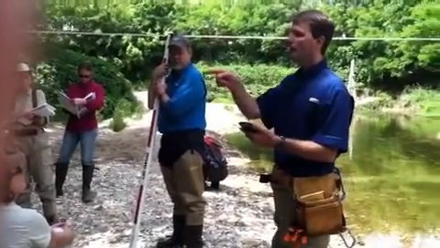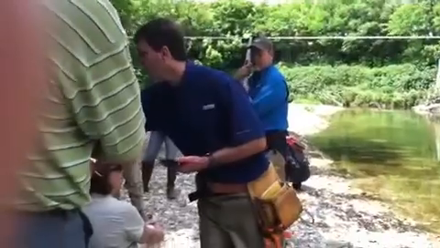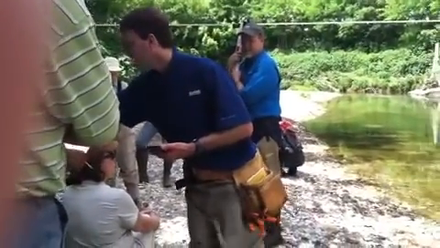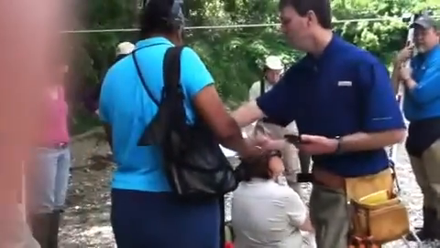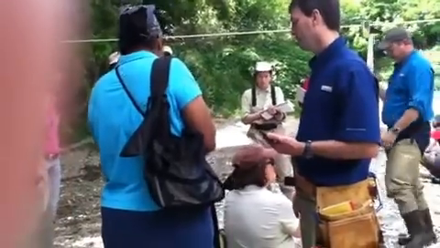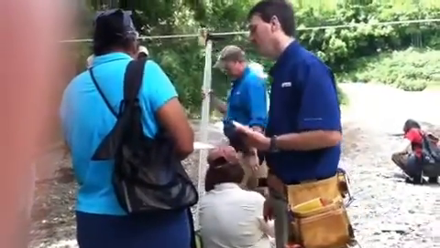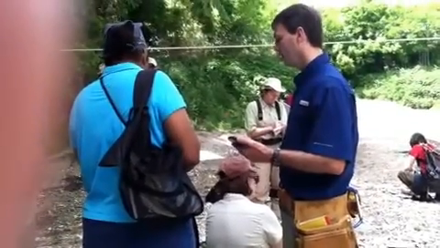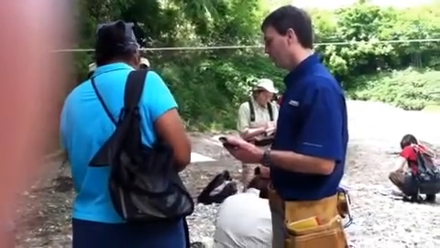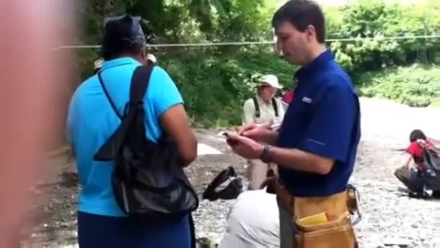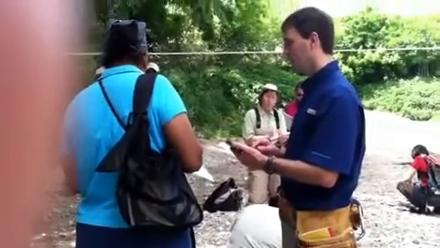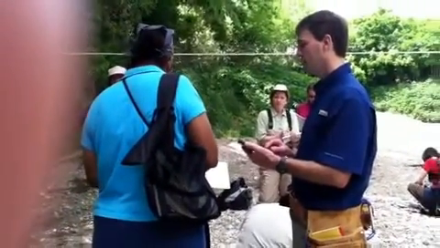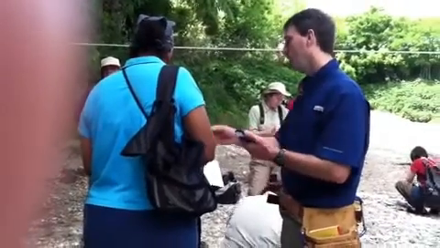Alright, so write down FP, the width. Alright, let's go down here. Put ER. ER equals 62.6 divided by, what was your bankfull width? Oh, we've got to calculate that too.